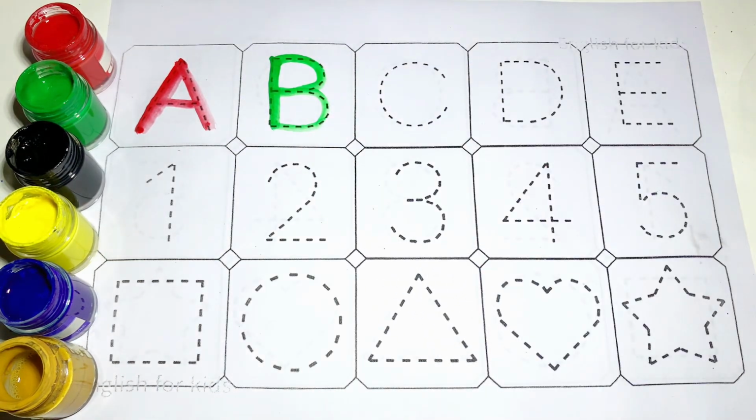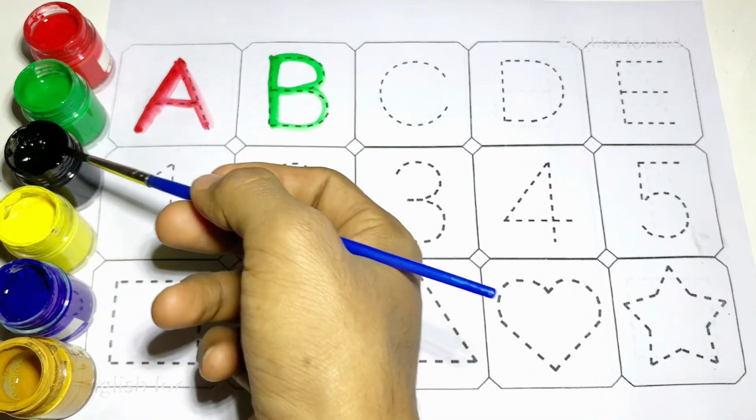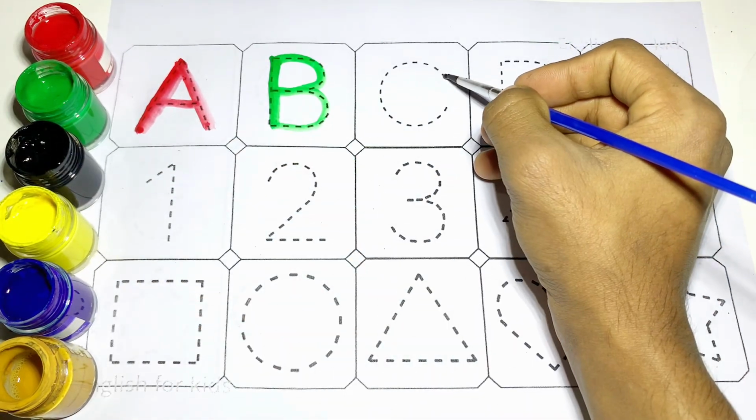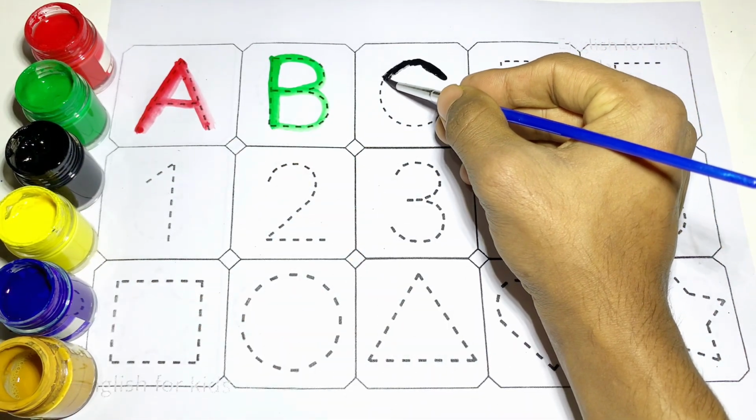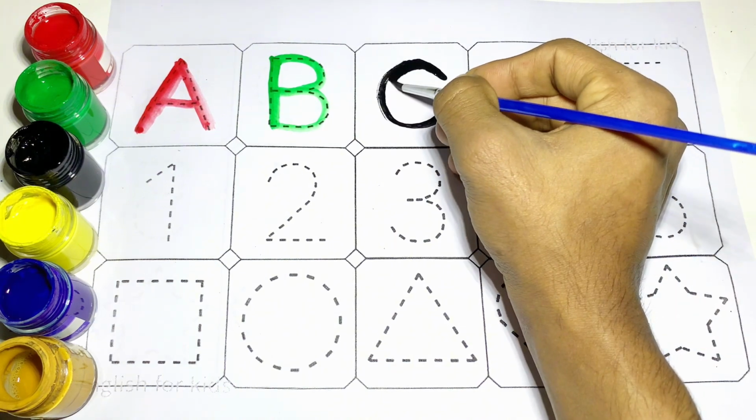Kids, now draw C. C for cat, C for car, and use black color. The alphabet C.